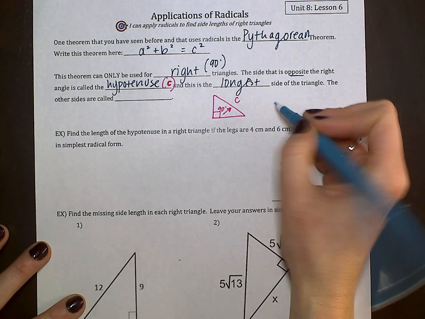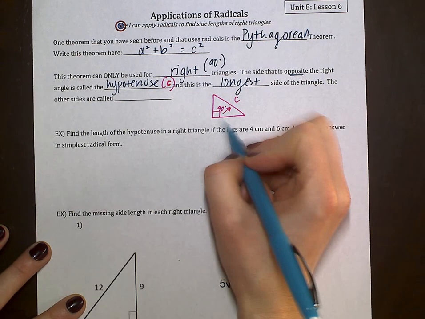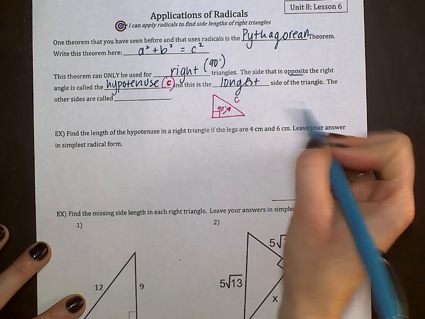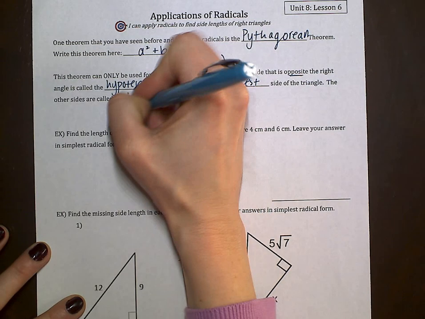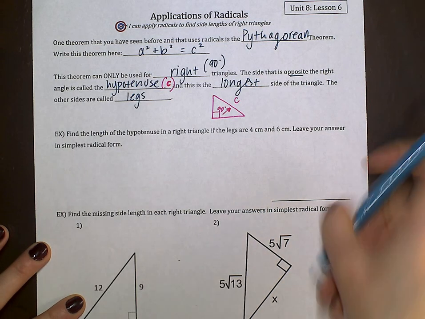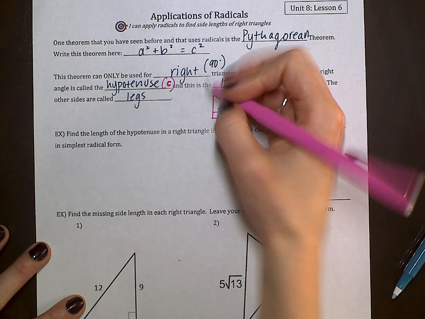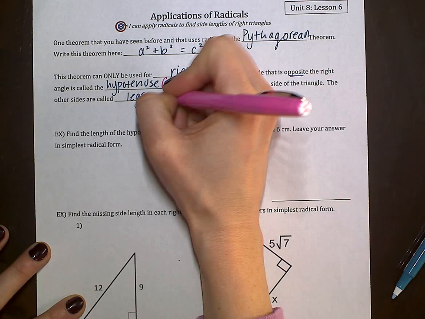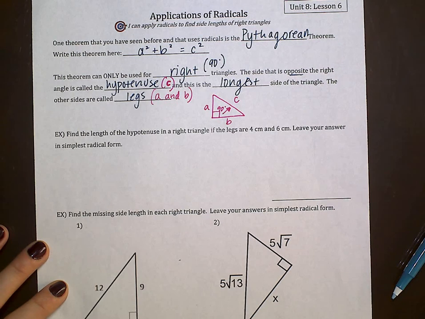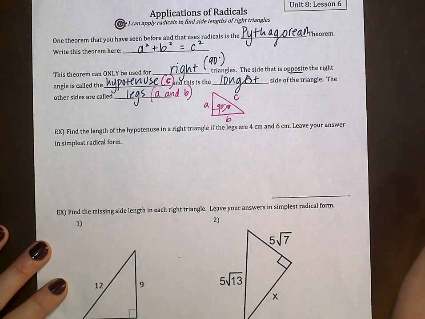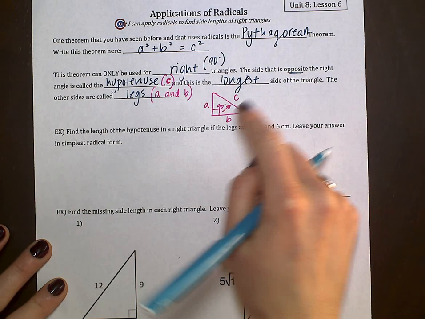So good to know. Realize that the other two sides, so C is across from the right angle, the other two sides, doesn't matter which one is which. These are called the legs. One of them we're going to call A, one of them we're going to call B. So the only one that really matters is C. Once you pick that out, the other two are A and B. That's the base information we need to know along with the Pythagorean theorem.